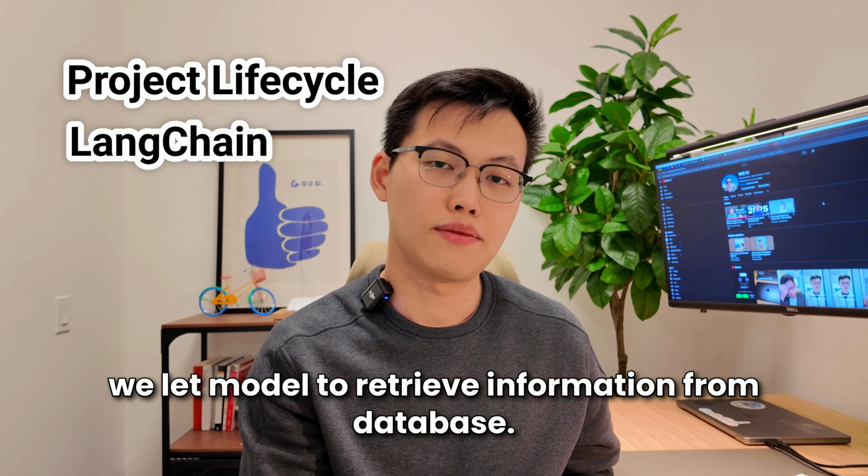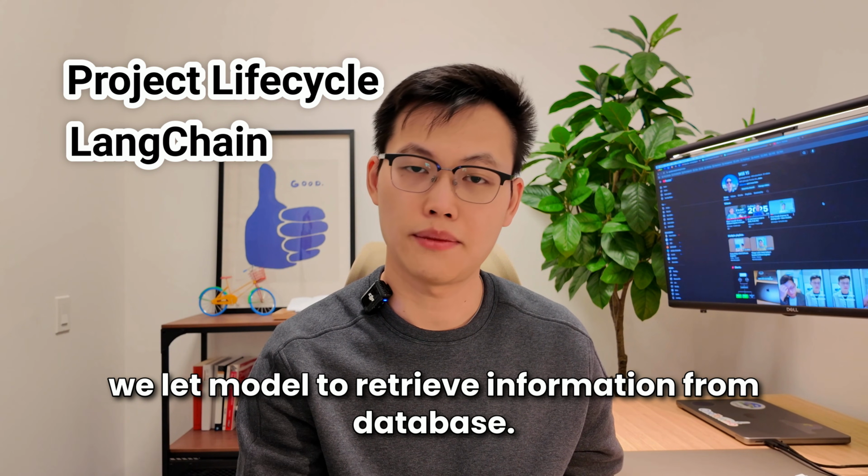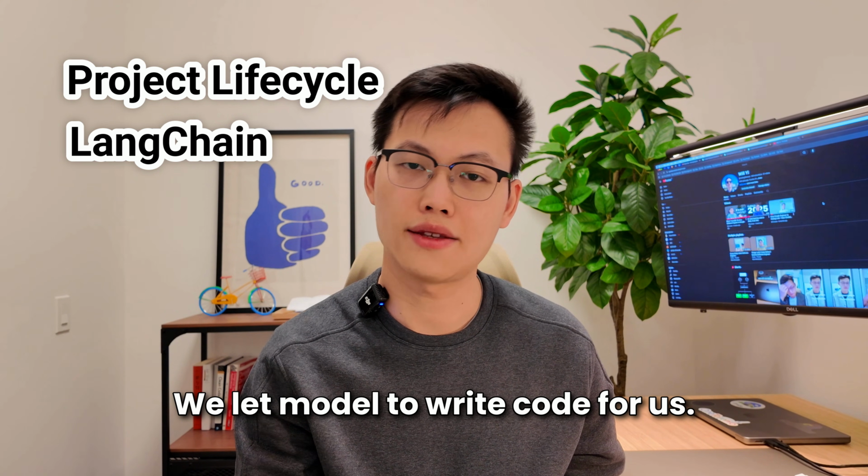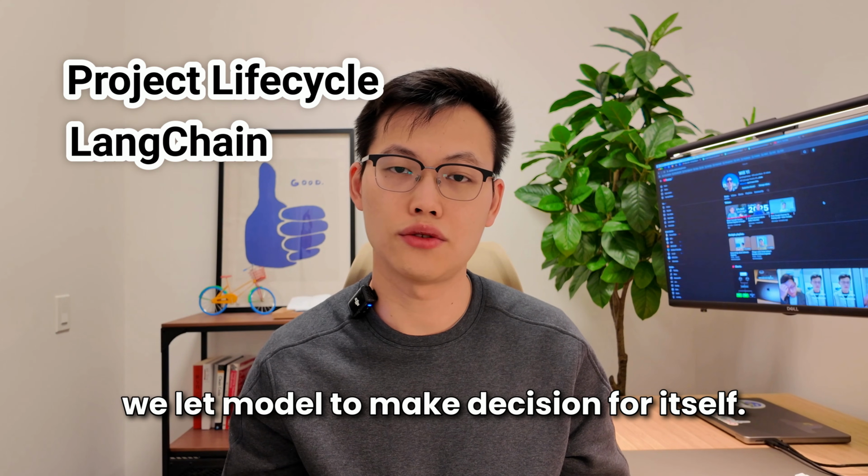In previous examples, we made decisions for the models. For example, we let the model retrieve information from a database. We let the model write code for us. How about we let the model make decisions for itself?